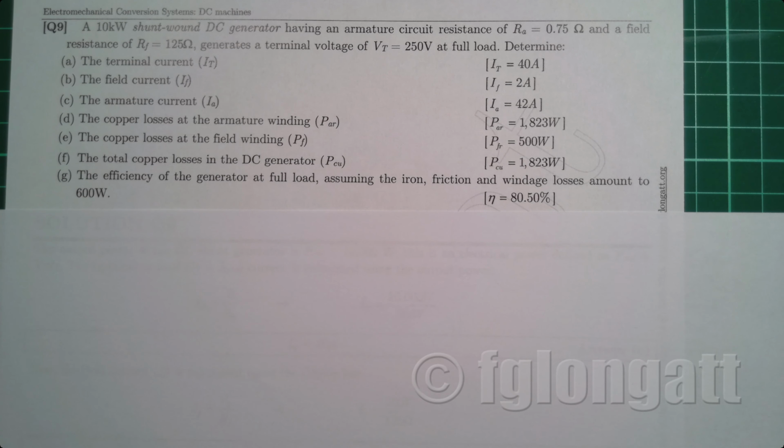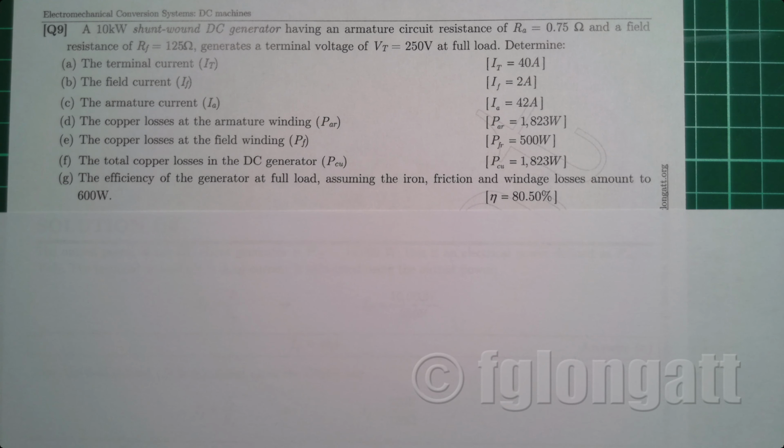As you must be aware, I am recording this series of videos related to electromechanical conversion systems. We have been working for a while with one of the magnificent and beautiful rotating machines, and that is the case of the direct current DC machines. Today I have a very exciting numerical example related to a DC machine, and in this very specific case, we are working with a shunt wound DC generator.